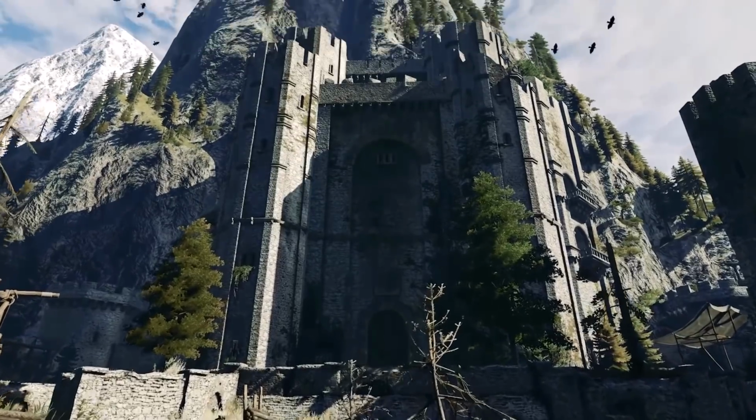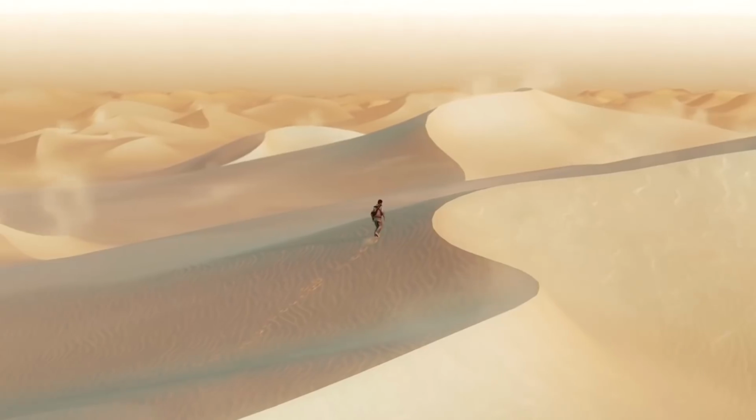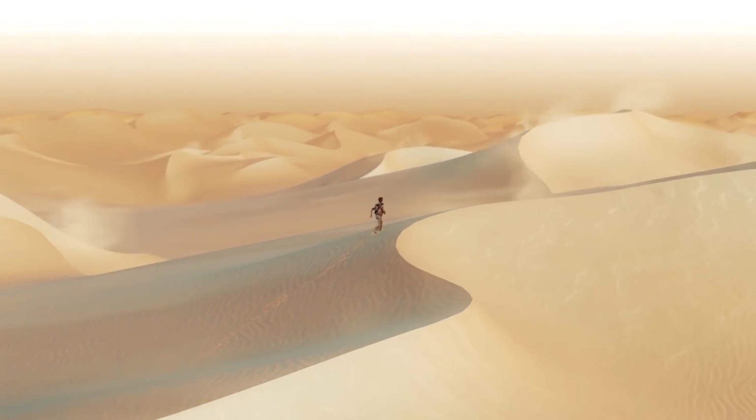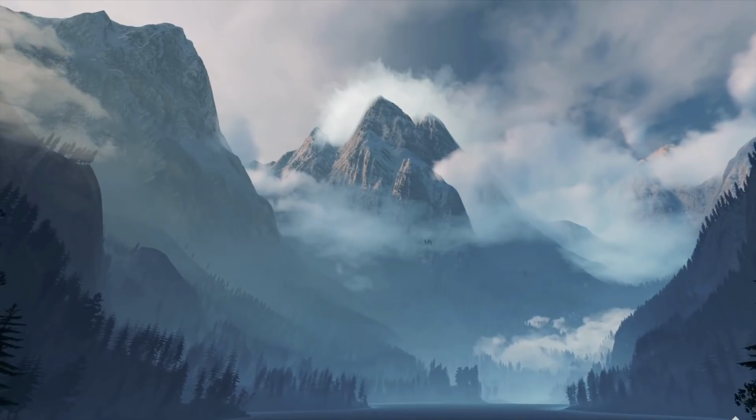What's in that castle just over there that I can see? Or what's on the other side of that desert over there? Could I get to the top of that mountain?